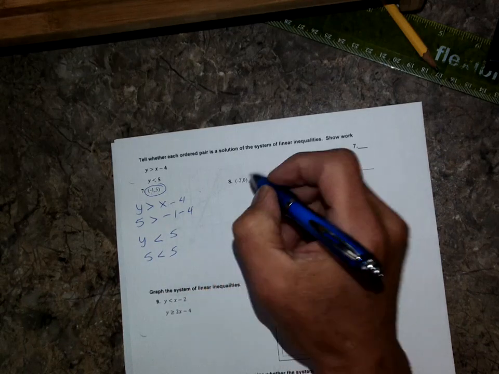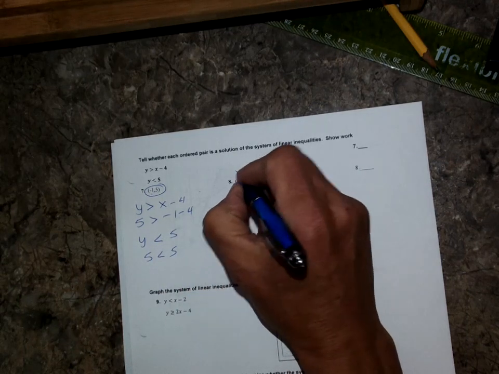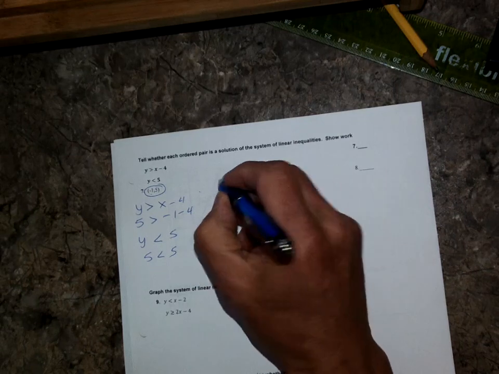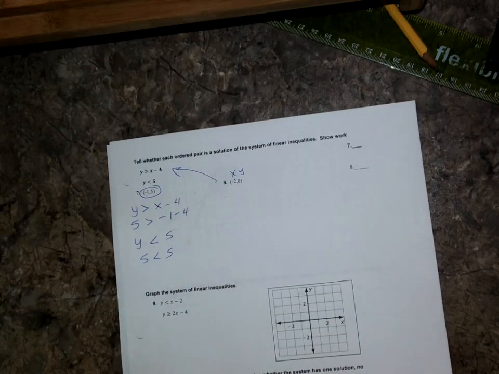On number 8, do the exact same thing. You're going to plug in x and y. You're going to have these two equations to plug it into. If it works for both, then it's yes. Okay, you can do this.